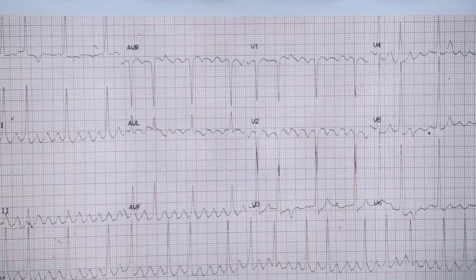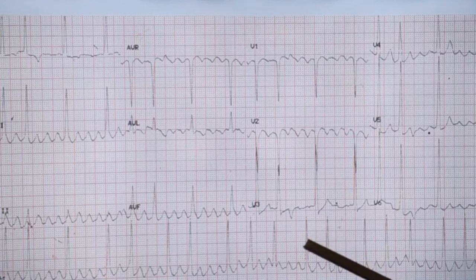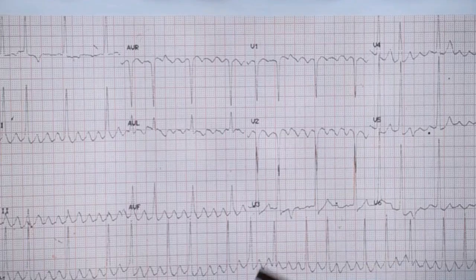Then it is easy to recognize the flutter waves because you will see the flutter waves between the RR intervals. Suppose it is 1:1 conduction, it is almost impossible to recognize flutter, because for every flutter wave there will be a QRS. Then the rate is also going to be very high, 300 per minute. But typically for atrial flutter there will be at least 2:1 block and the rate will be 150.